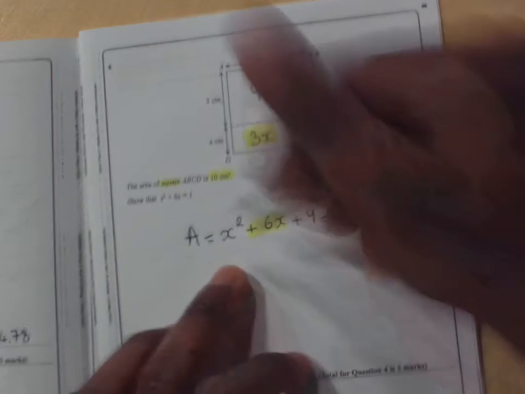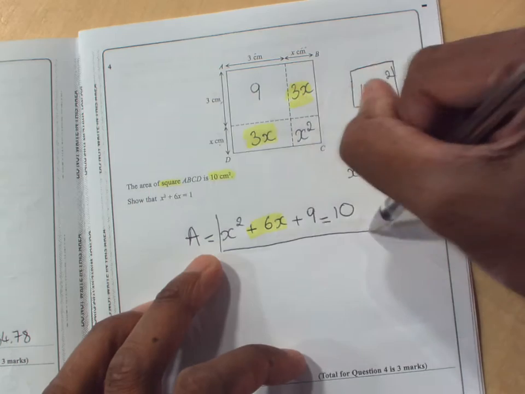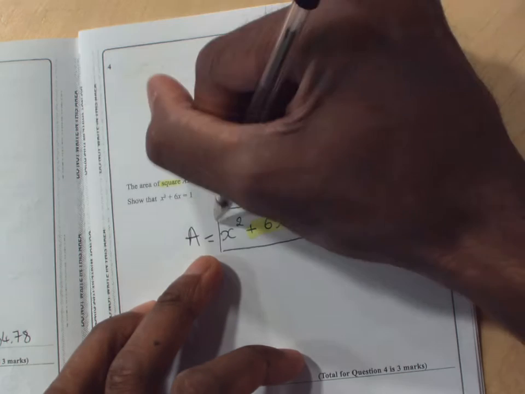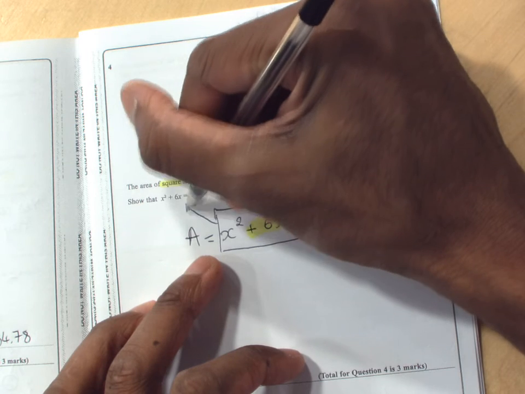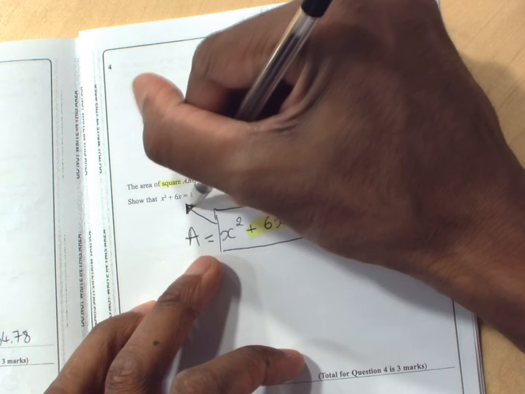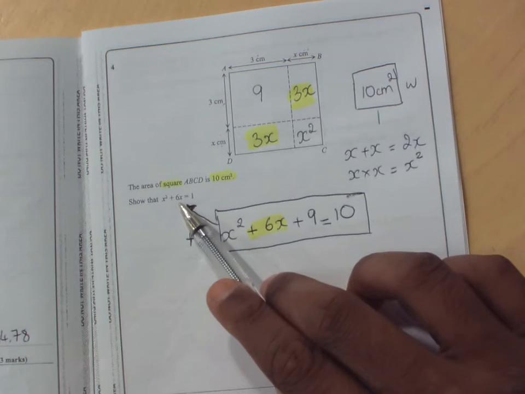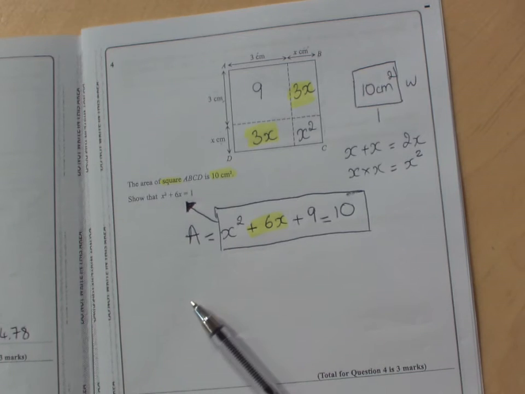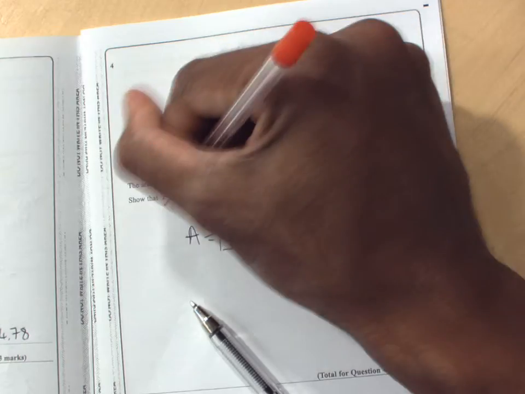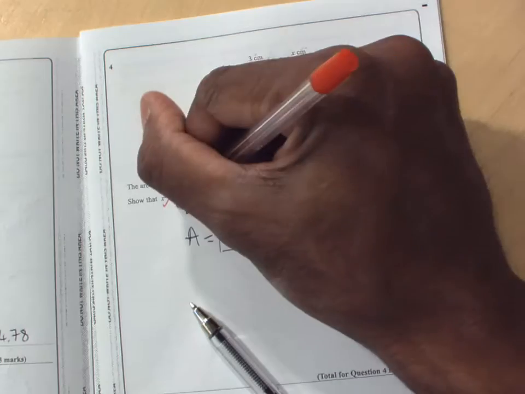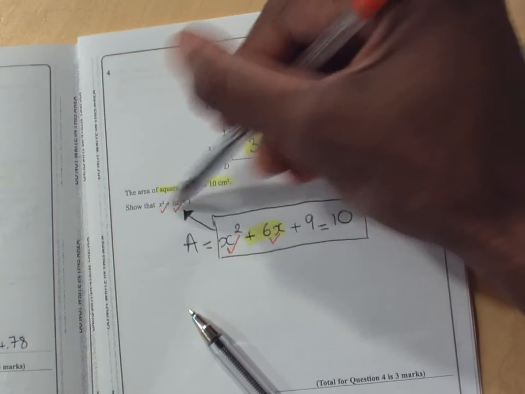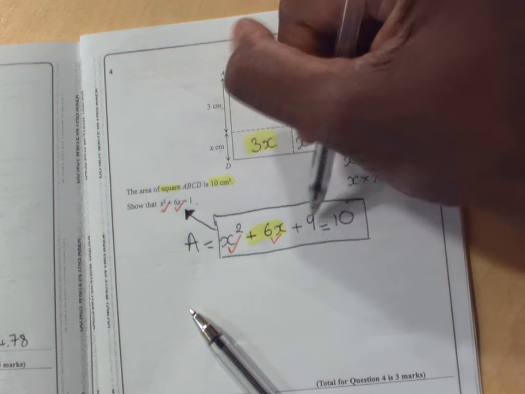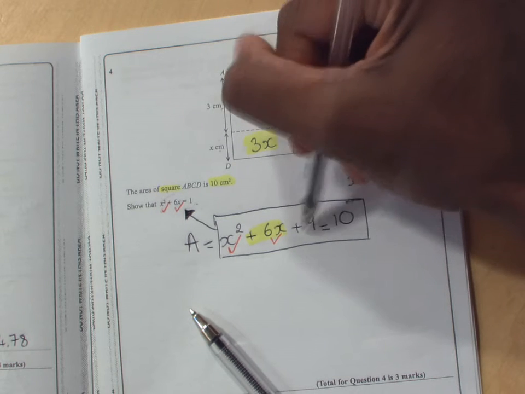Right, so at this stage you really need to think, okay, I've got this equation, how am I going to get it to what the question wants me to get it to? Well, if you have a look, I've already got the x squared and 6x, so that's already sorted. You can see from the question how your equation needs to be: you shouldn't have a 9 there. That 9 needs to go away.